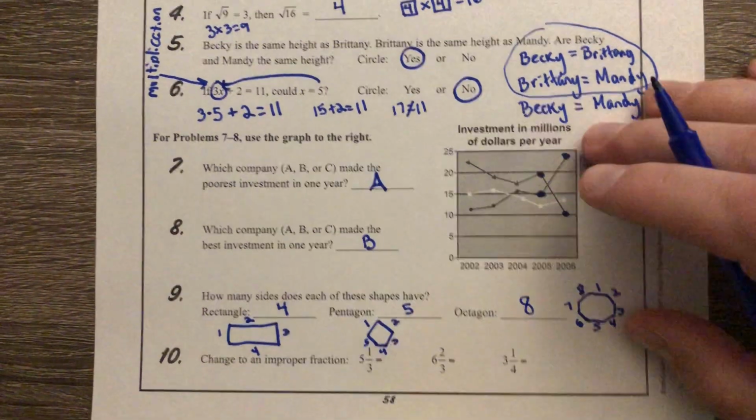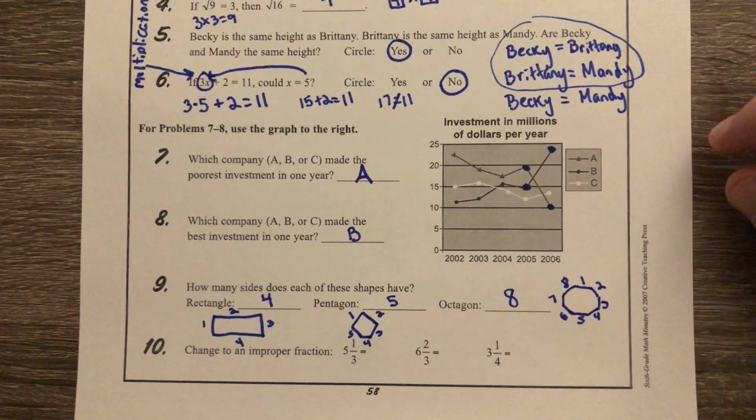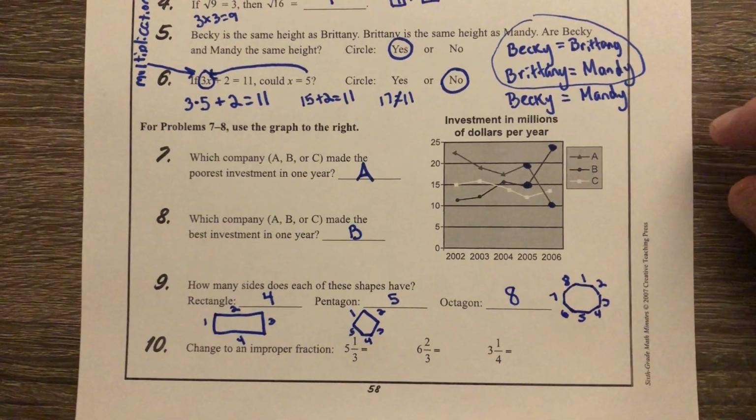All right, number 10, we are changing mixed numbers to improper fractions.